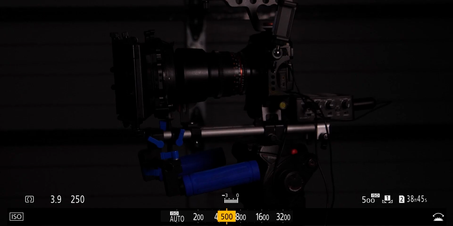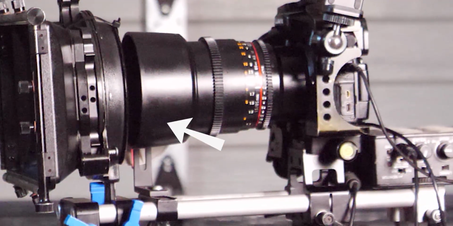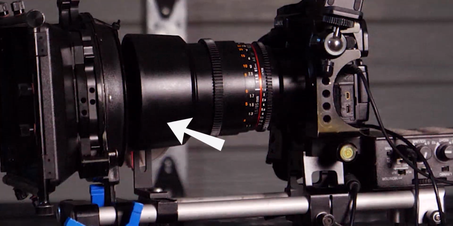You can find the native base ISO of your camera by just simply asking Google or taking your camera to a slightly darker room and start pushing the ISO up until you begin to see noise. And always shoot within the ISO where the camera doesn't appear to have noise on your image.